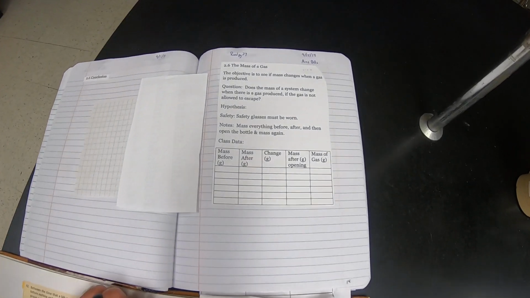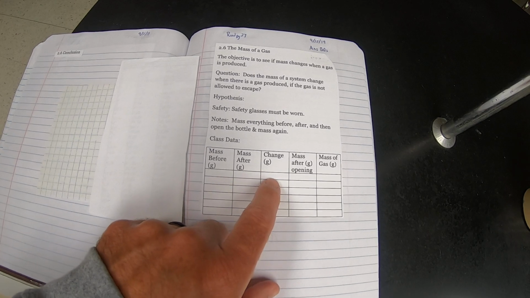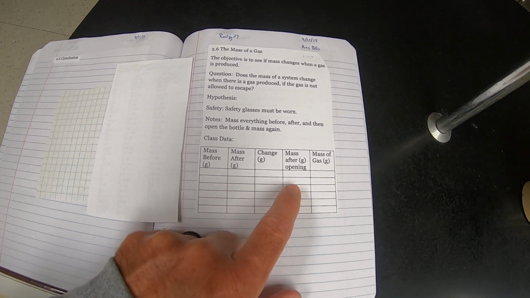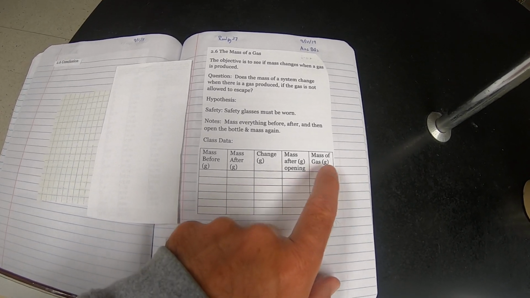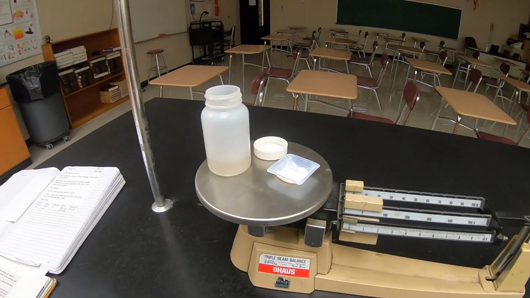The data table is a little bit more complicated than the other ones in this chapter. We need a mass before, a mass after, and we can calculate the change. Then we want a mass after opening too. If we take the mass after minus the mass after opening, that's going to give you the mass of the gas. Okay, so here's what we've got for our setup.